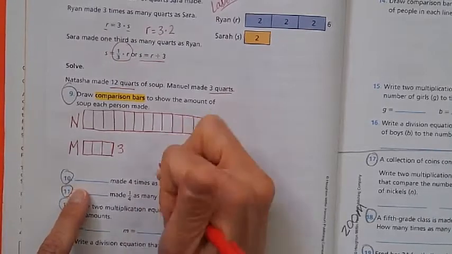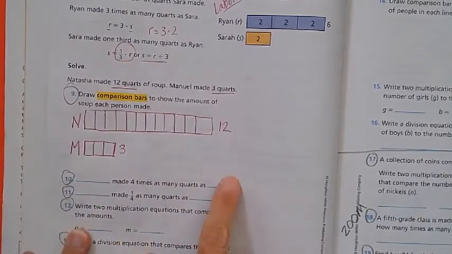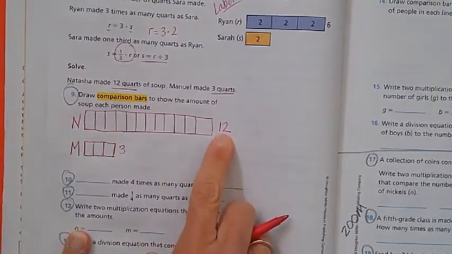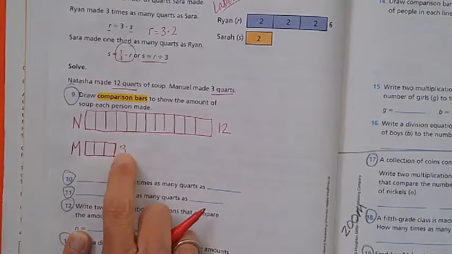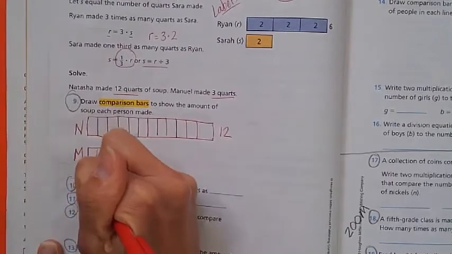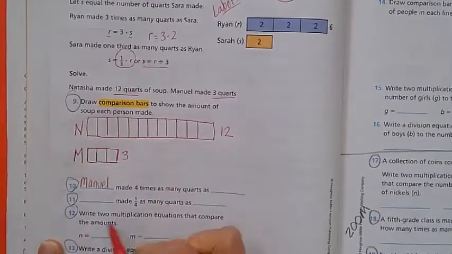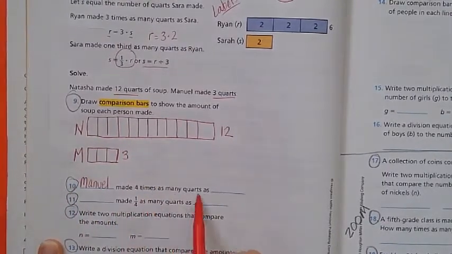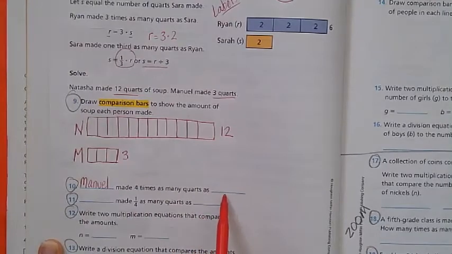And Manuel made 3 quarts of soup. So I'm getting both of these numbers from the problem. So Manuel's should only go up to Natasha's 3. Because I want these to kind of look pretty symmetrical or pretty even. So Manuel has 3.